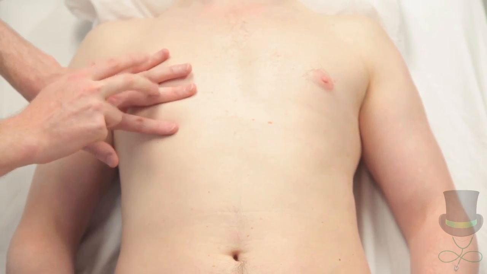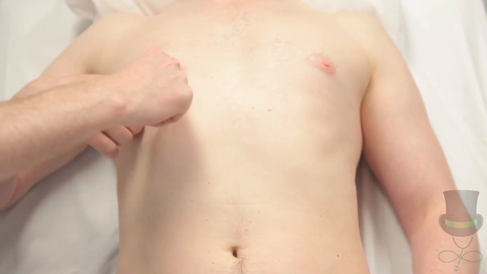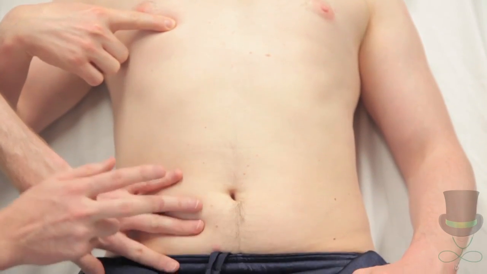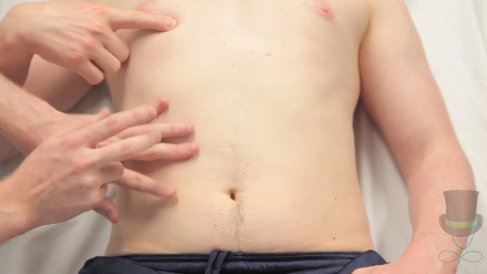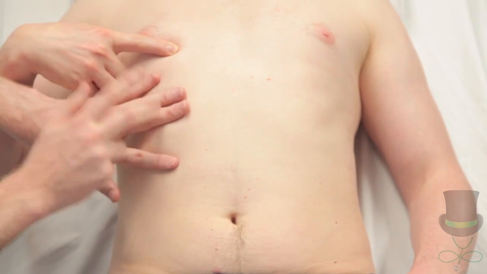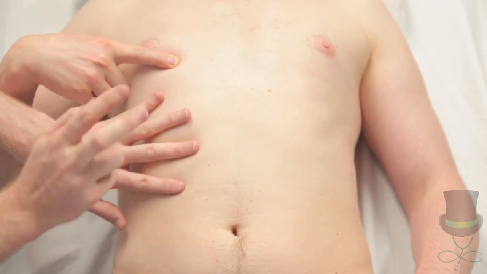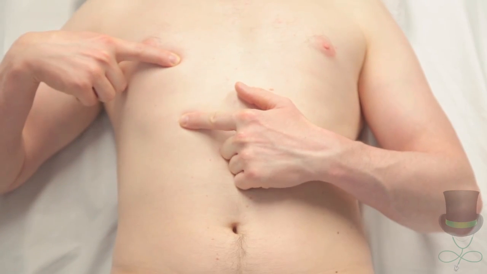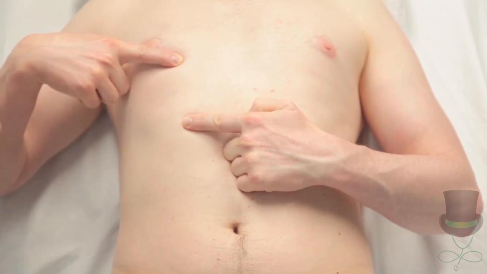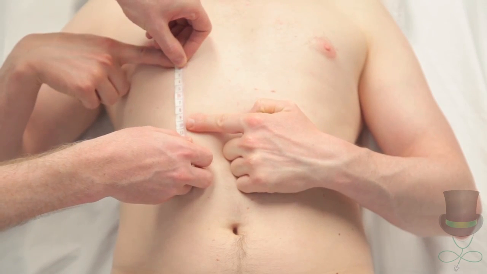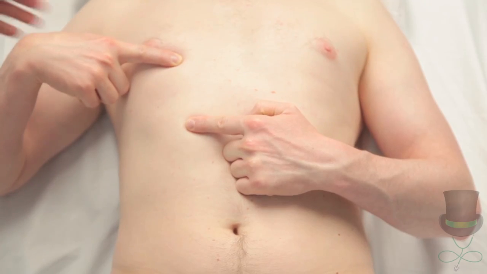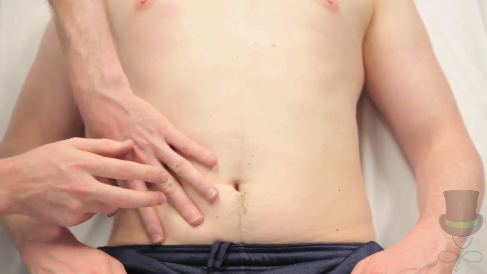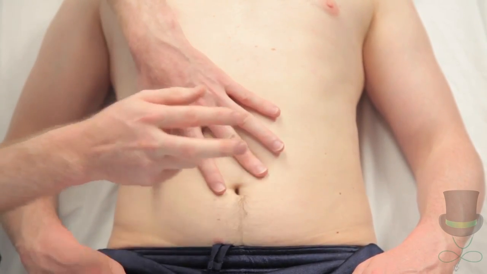Percussion is used to estimate the liver span. A normal liver span is 10 to 12 centimeters. Okay, could you put your other index finger there? Perfect, you can take your hands down now. Just going to do the same thing, looking for your spleen. Percuss for an enlarged spleen, starting in the right iliac fossa and finishing at the left hypochondrium.